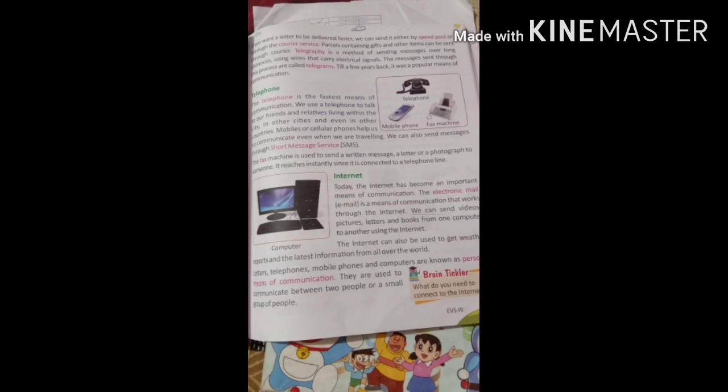Now, fax machine. A fax machine is used to send a written message, a letter or a photograph to someone. It reaches instantly since it is connected to a telephone line.